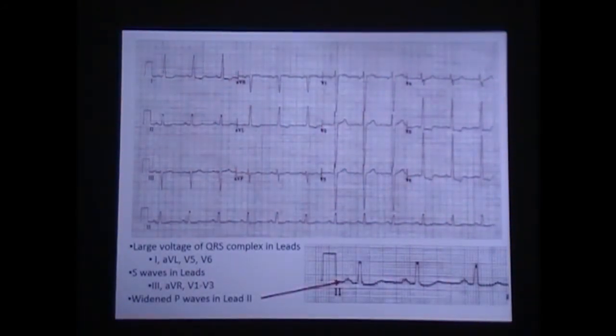Okay, this is lead 2. It's kind of hard to see, but I blew it up a lot. Look at the widened P waves. And remember, peaked and tall P waves is right, widened is left. So that whole picture right there paints a nice image of left ventricular hypertrophy. Anyone have questions on that?